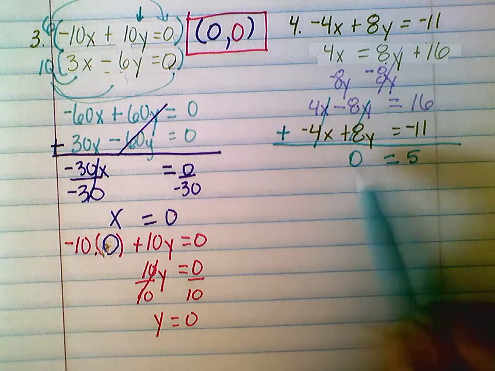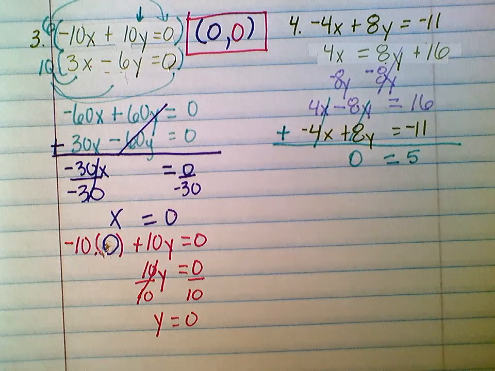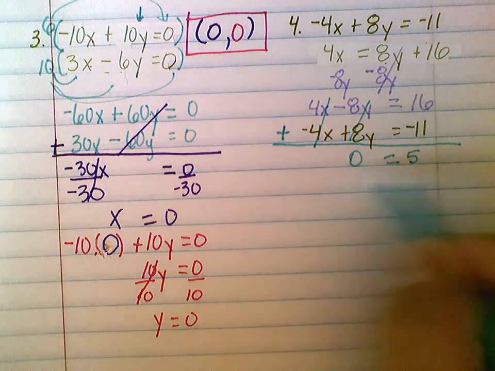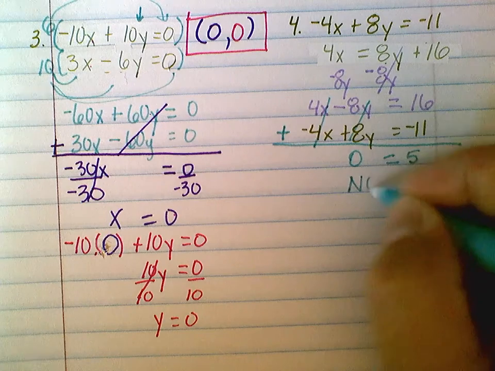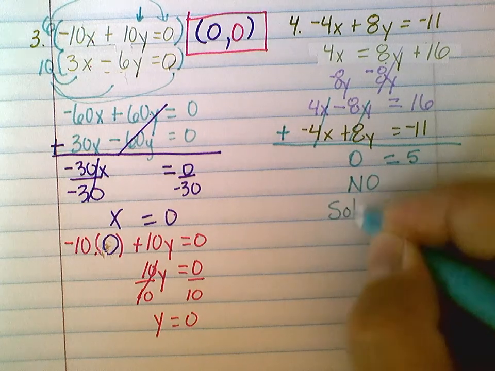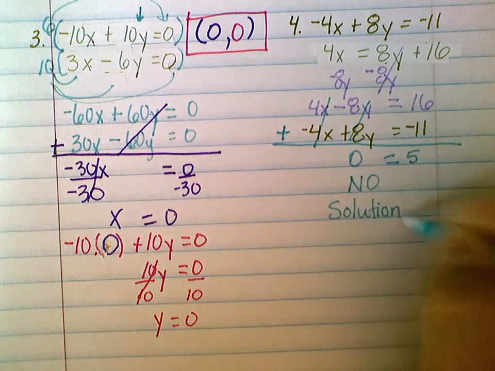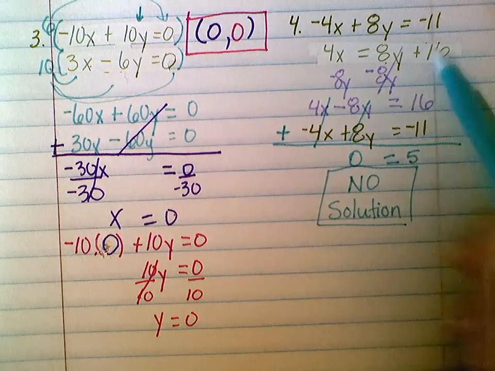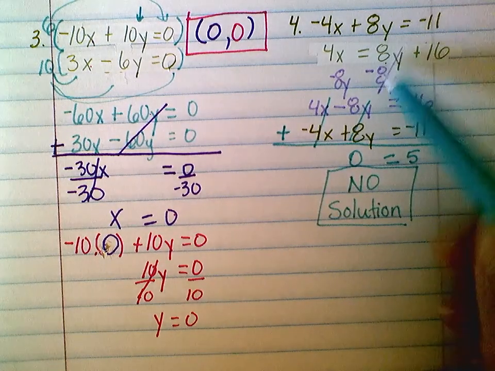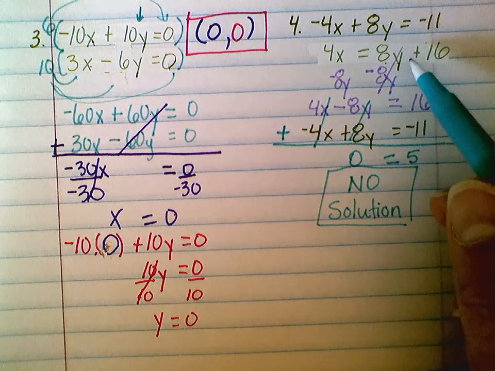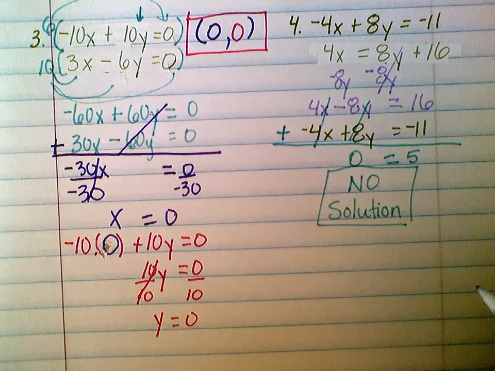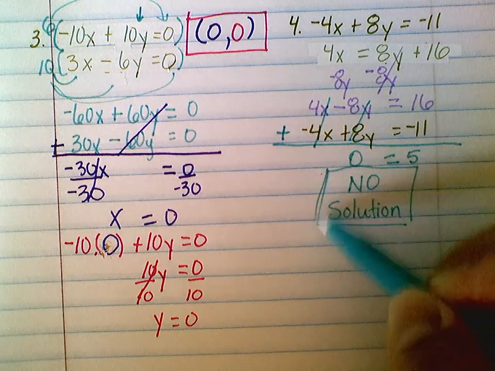So again, I don't have any variables, but it's not a situation to panic over. I have to look at what I have. 0 equals 5. That is not a true statement. And since that is not a true statement, that means there is no solution. That means there are no points that work on both of these lines. It also means if I graphed it, they never intersect, which means these two lines are parallel. And that's it.